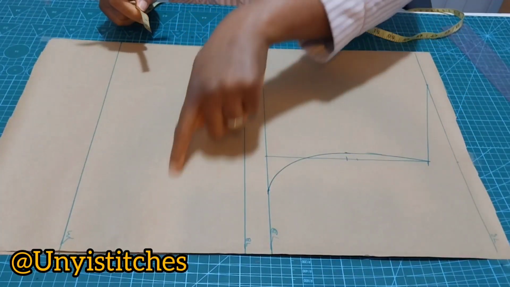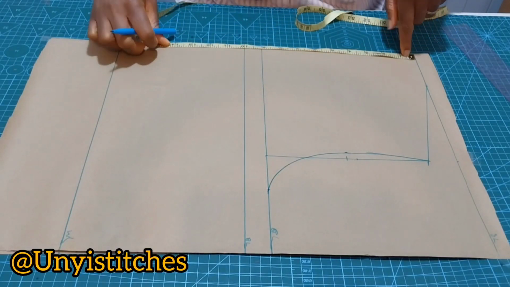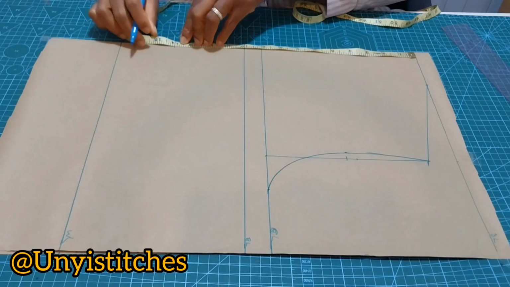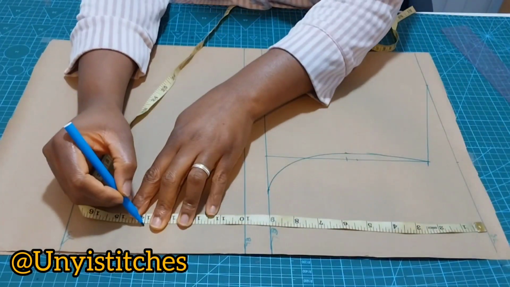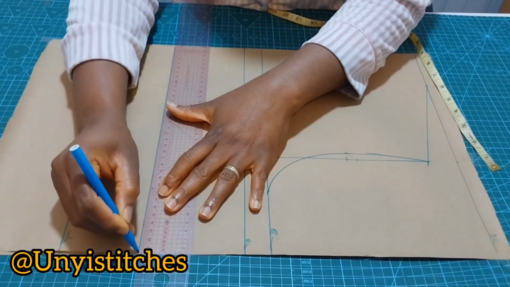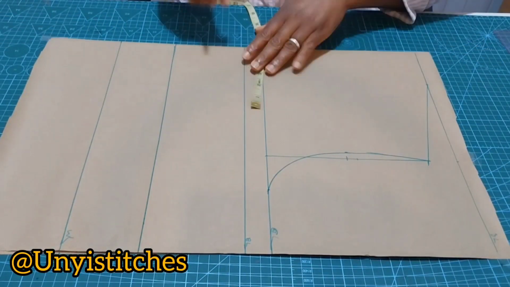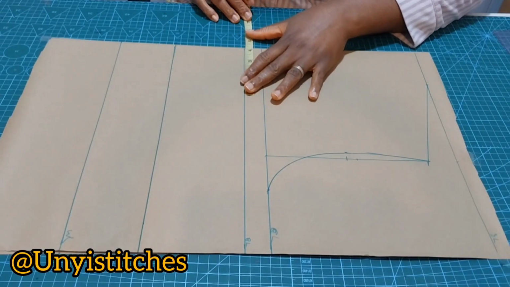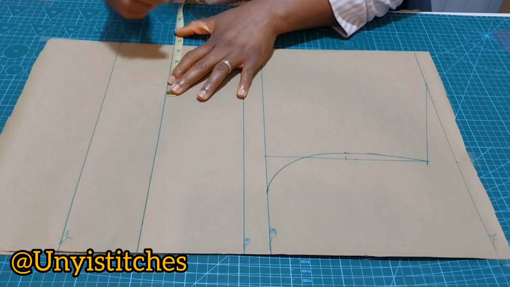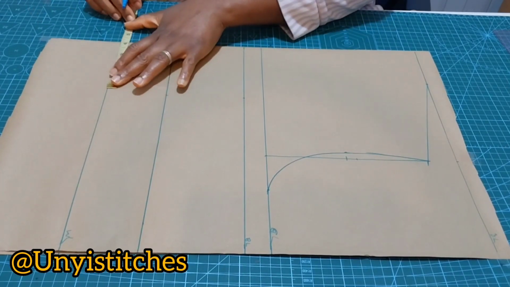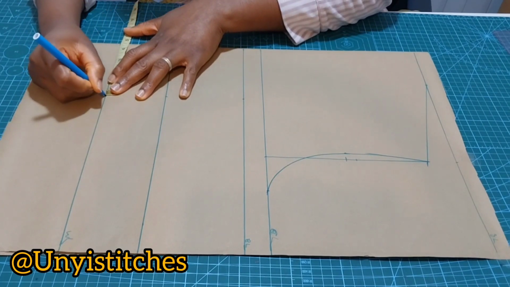So I'm going to mark my line for my underbust. I will measure from my shoulder to my underbust. Let's mark our depth now. So I will start with my bust line. I will mark half of my bust span measurement. That is my nipple to nipple measurement divided by 2. So measure your own from your nipple to the other nipple. That is your bust span. Whatever you have, you divide it by 2.